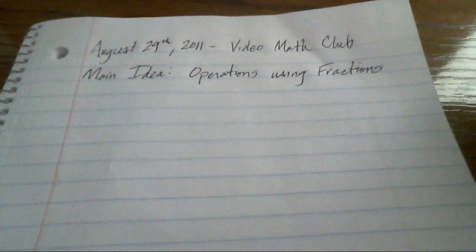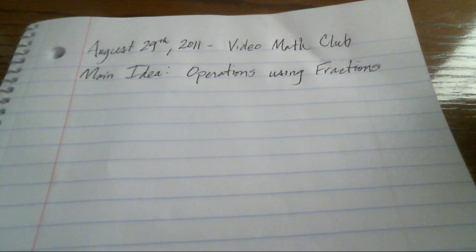Today's main idea will be operations using fractions. This is one of the more difficult topics to deal with because oftentimes fractions cause people to feel very uncomfortable about their mathematical operations. And if you remember from the last lesson on the 26th, operations again still means add, subtract, multiply, and divide.